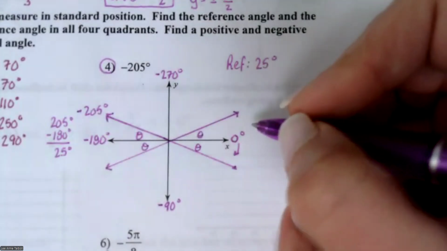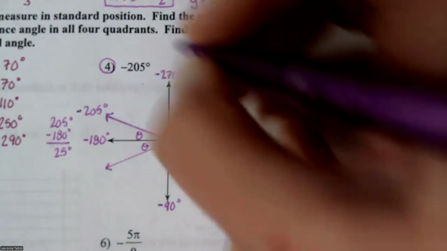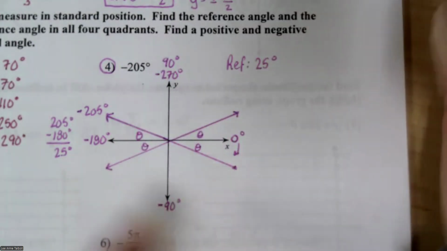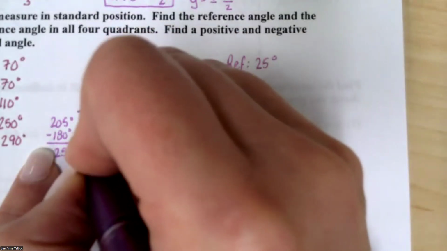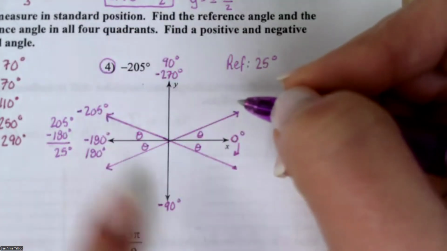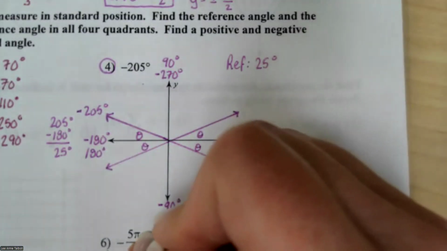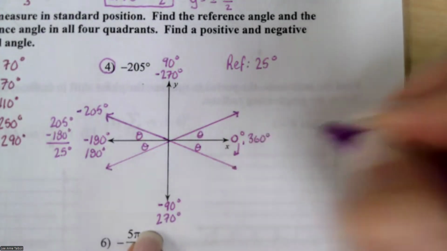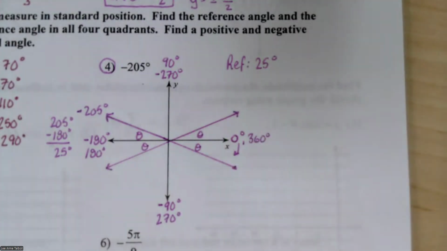Okay, now I'm just going to note this is 0. This is negative 270, but it's positive 90 also. This is negative 180, but it's positive 180 also. This is negative 90, but it's positive 270 also. This is 360. It's also negative 360.